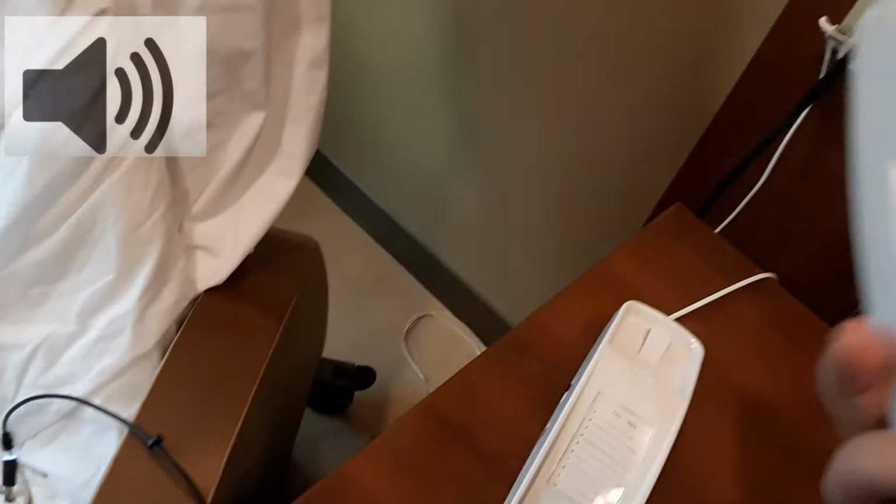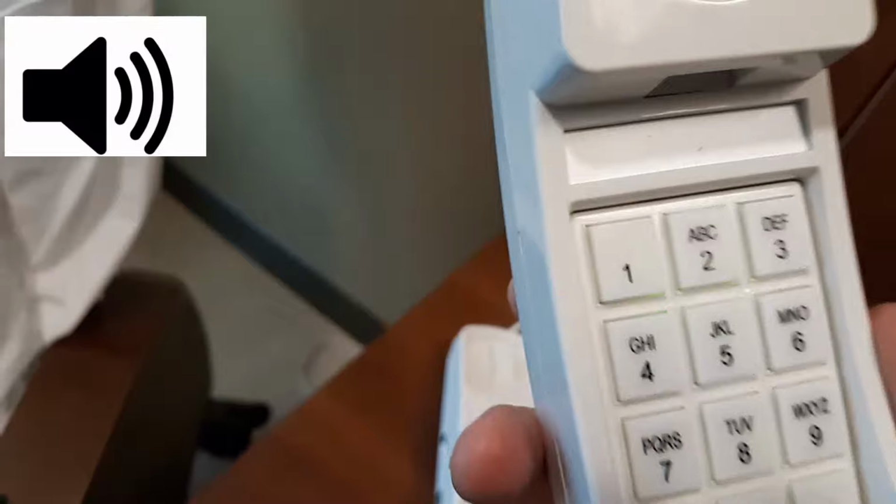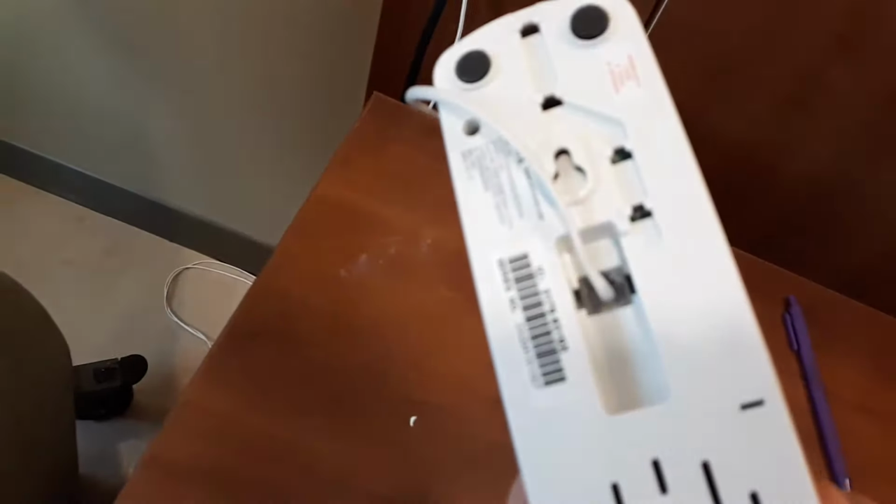Alright, and you should hear a dial tone when you pick up the phone. As you can see here, I got the phone connected with the phone line here, and that's going to the wall. So when you pick up the phone, you should hear a dial tone.